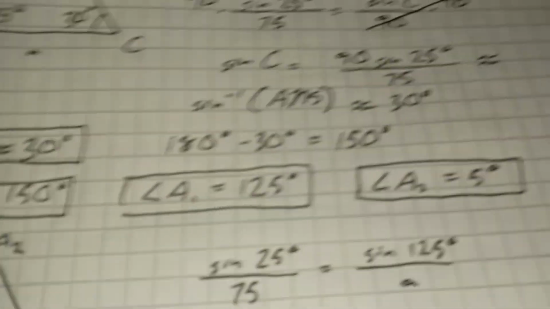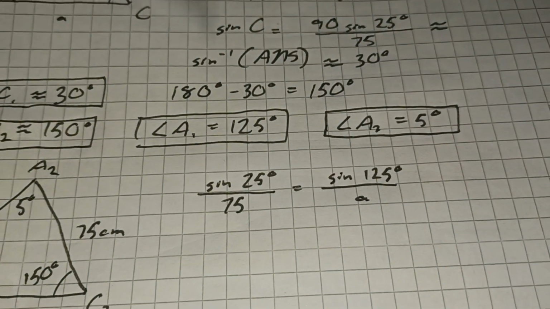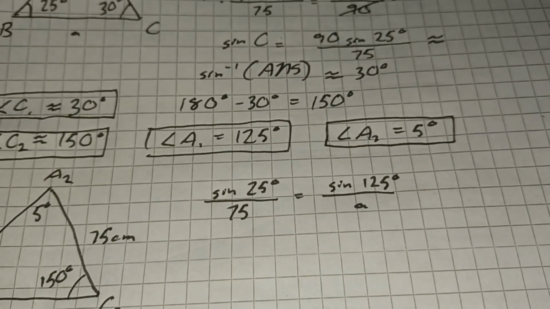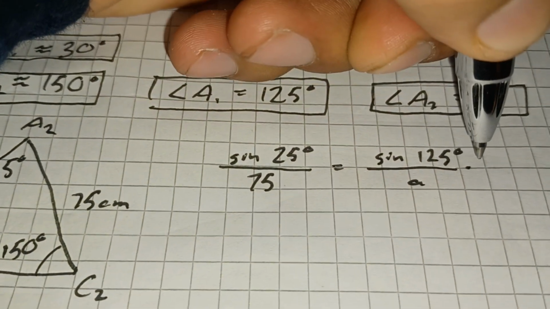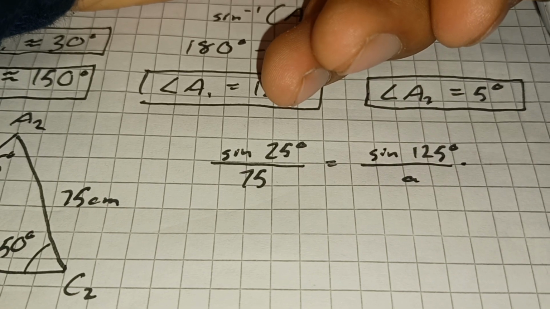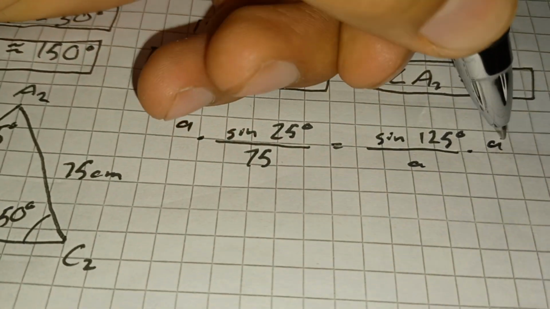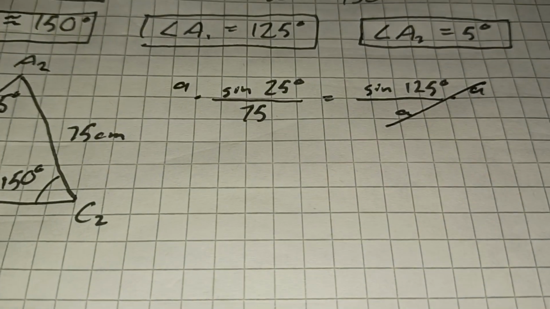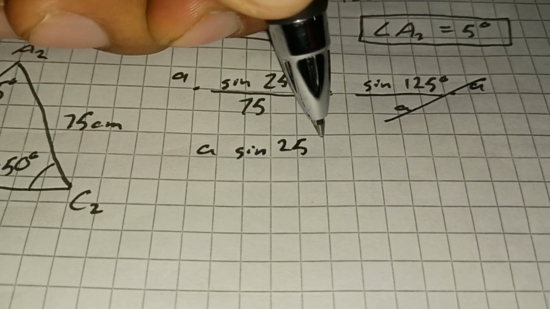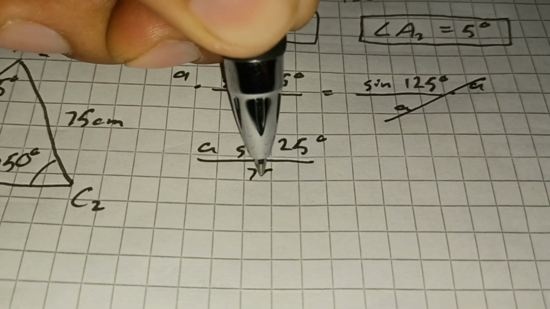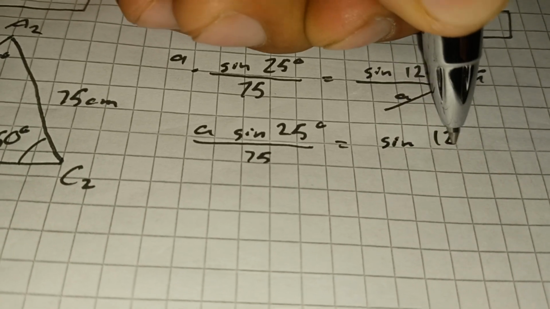Let's do that right now. If you don't know algebra, I'm going to walk through it, but if you already know algebra, just skip. So let's multiply a by both sides, and it cancels out. We have a sine of 25 degrees over 75 is equal to sine of 125 degrees.